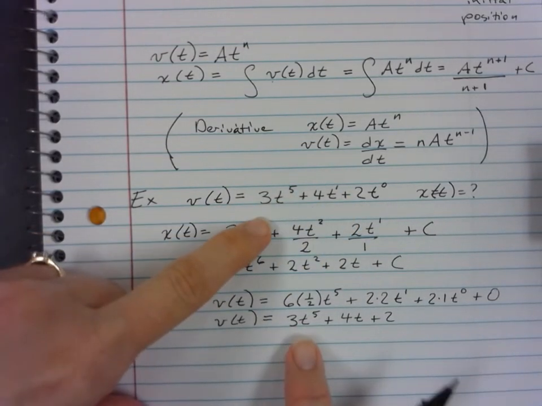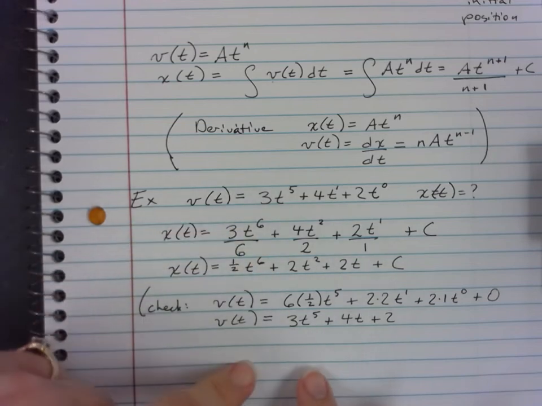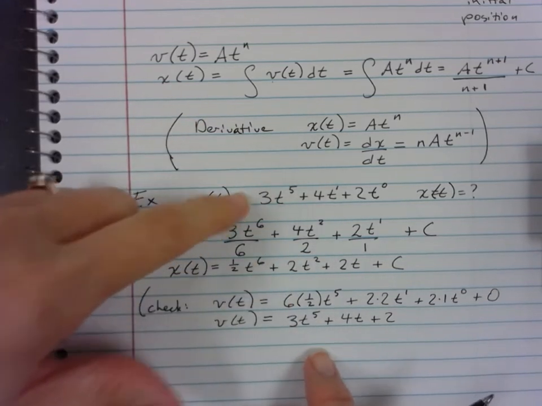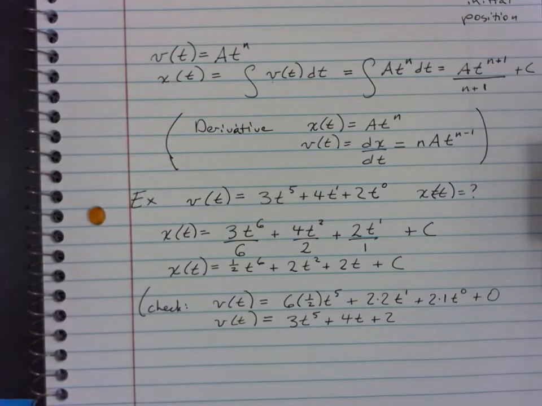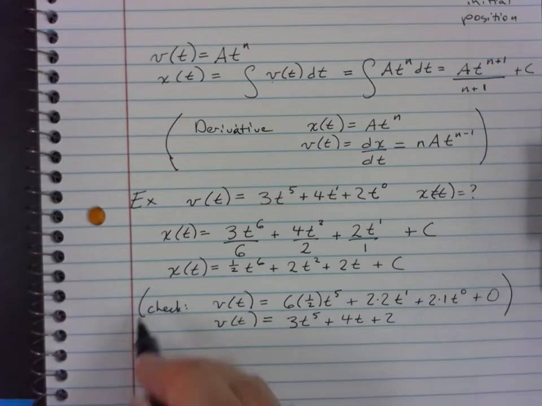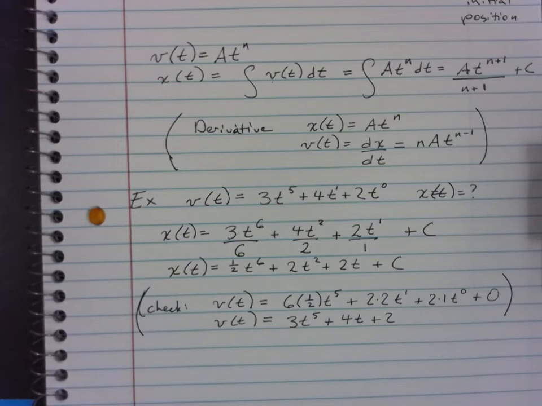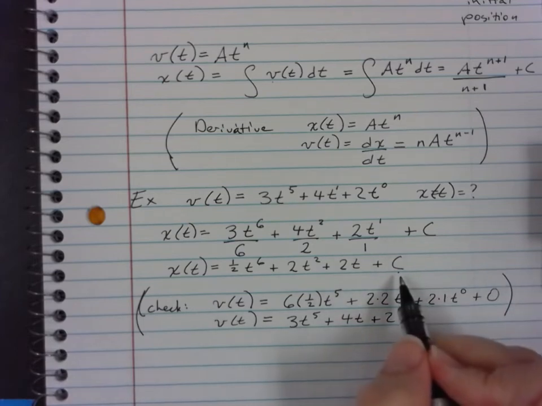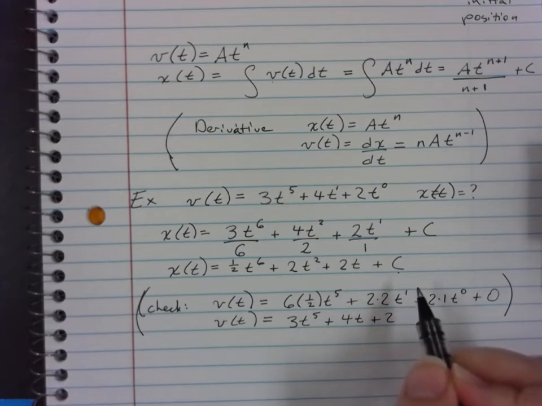That's the original function. So when we integrate and then take the derivative, we get the exact same thing back, because doing the integral and doing the derivative are opposites of each other. So that's the check on our work. So most of the time, we don't just want to leave a plus c. Most of the time, we want to know about that.